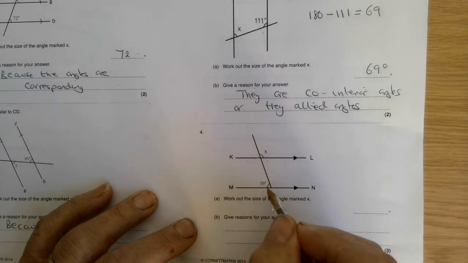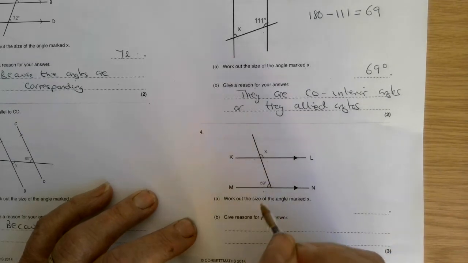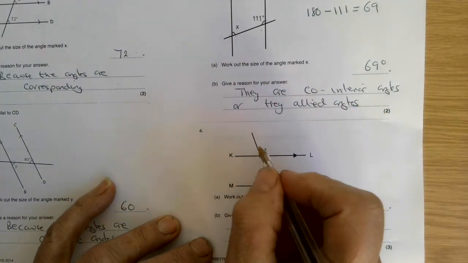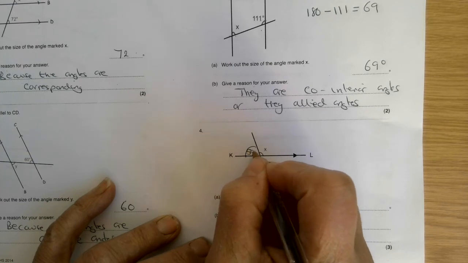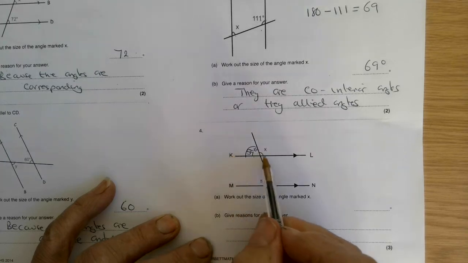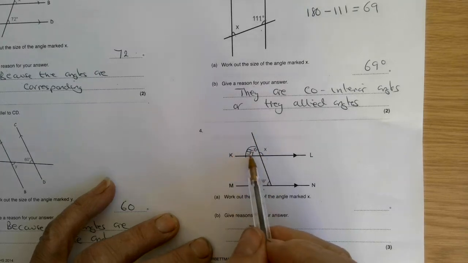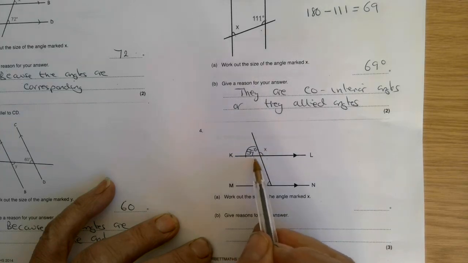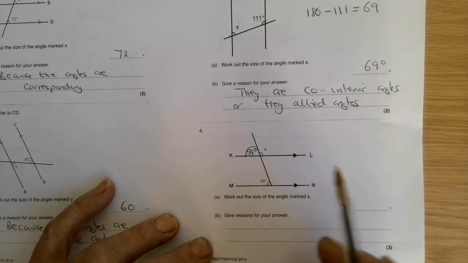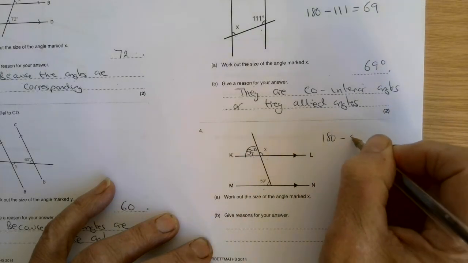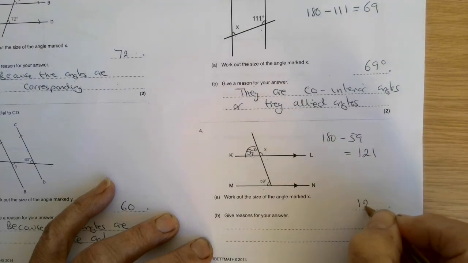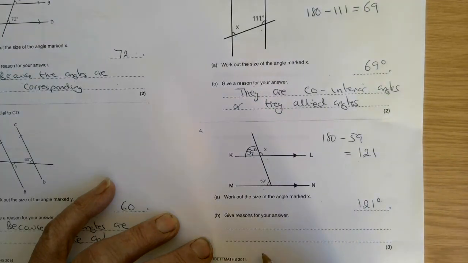So if we think about this, if this is 59, you can do this 2 ways. You can either slide it up and make this 59, which is perfect. So that one's 59. And if that was 59, what would that be? What do the angles on a straight line equal? 180 degrees. So 180 minus 59 equals 121 degrees. Give a reason for your angle.